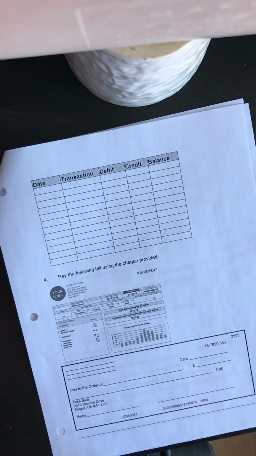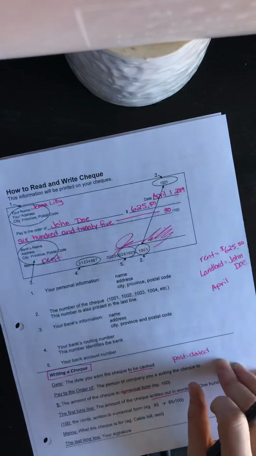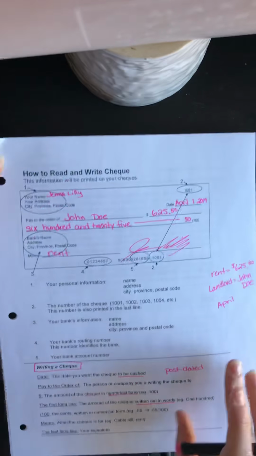So this is an assignment that I am going to collect from you. So please make sure that is done completely.